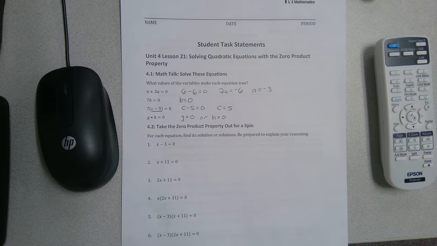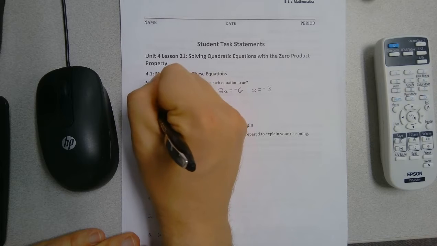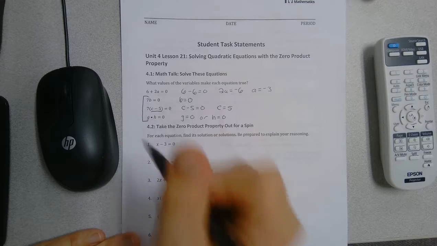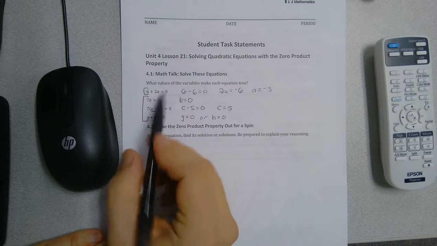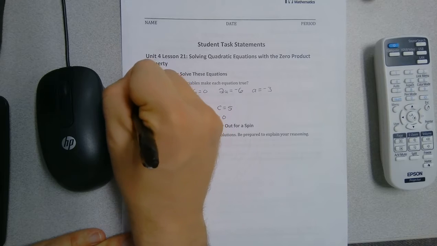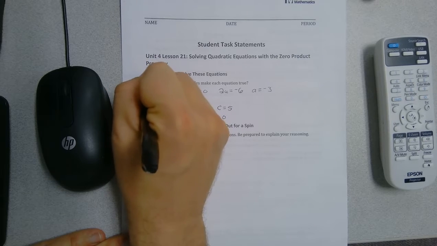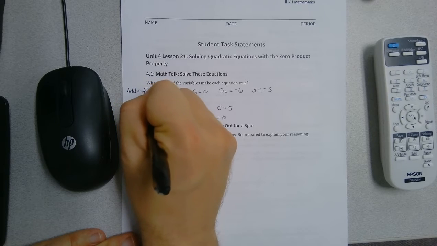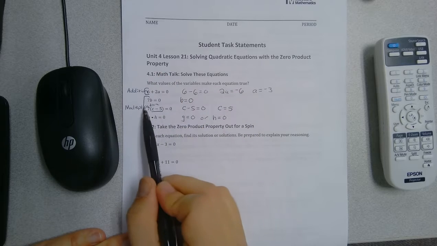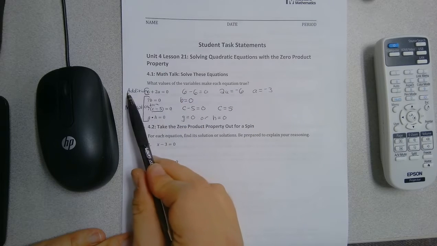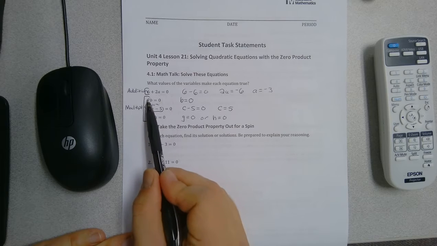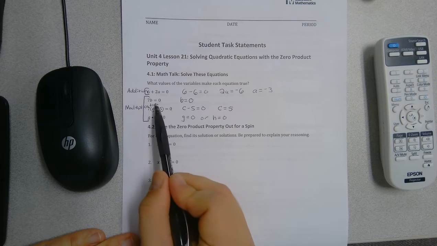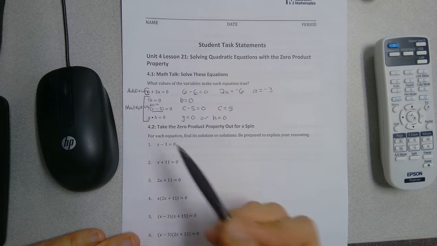Now, if I examine these number talk problems, I can see that these three problems involve multiplying, and this problem involves addition and multiplication. So it's interesting in that we have adding opposites equals 0 and multiplying by 0 equals 0. So different properties. This property, when you multiply something by 0, is called the zero product property.